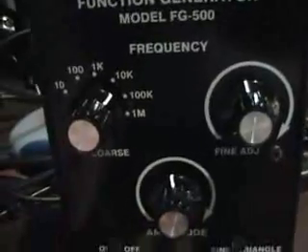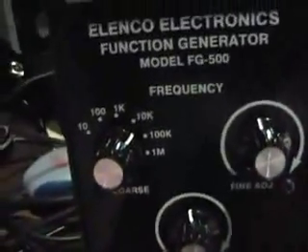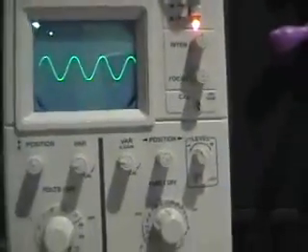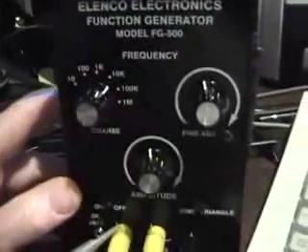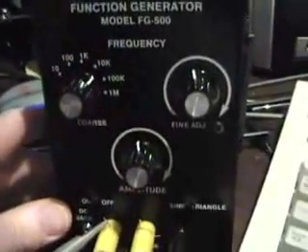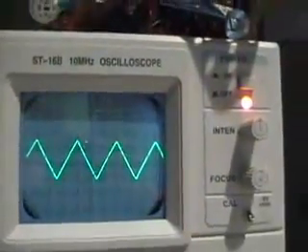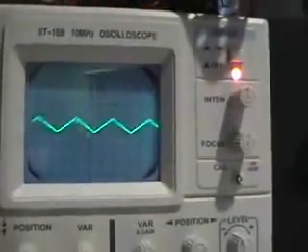If I change the frequency, the coarse frequency, from, like, it's on 10K right now, put it on 100, it goes up, up, up, up, and all the way down low. So in other words, it's a very useful tool for the engineer and technician. If I change that from a sine wave to a triangular wave, see how it changed to a triangular wave.